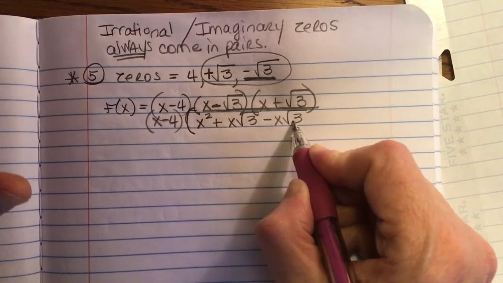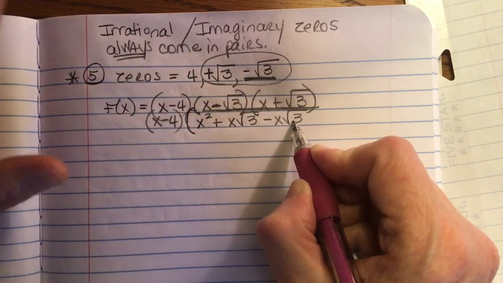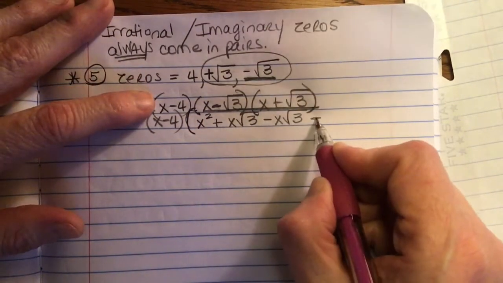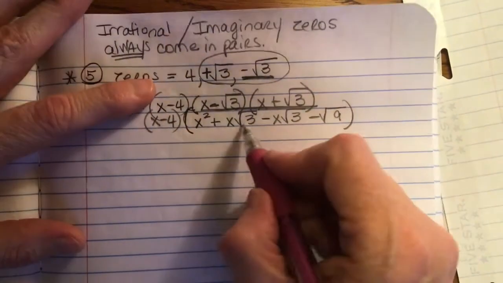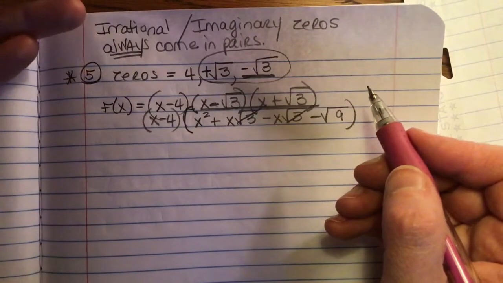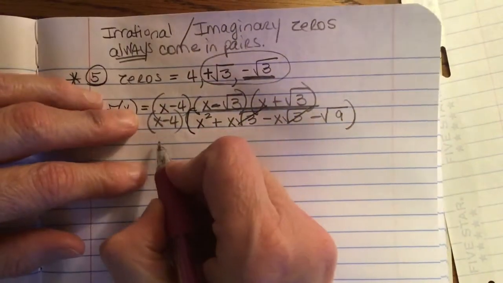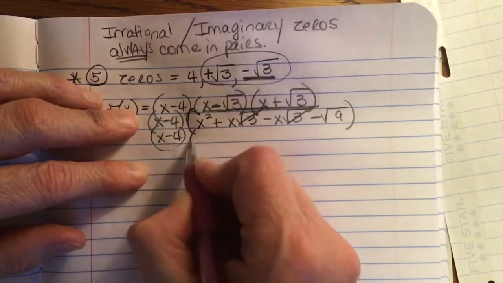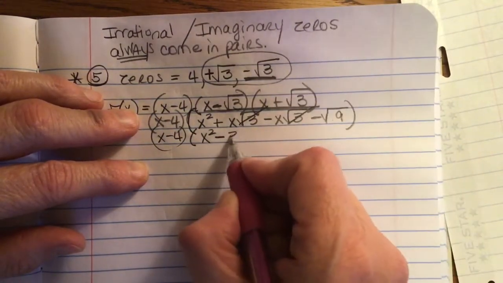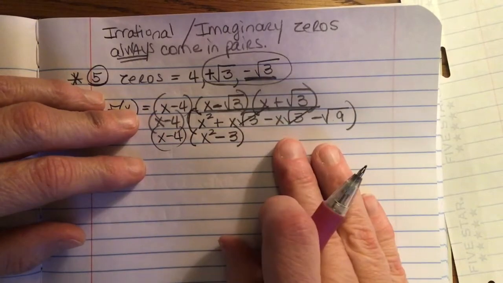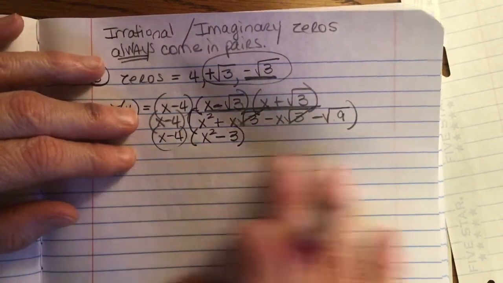I put my x at the front, just so it doesn't look like it's under the radical. And then I get minus the square root of 9. Well, but these add out. And so I no longer have radicals. We have x minus 4 times x squared minus square root of 9, which is 3. Now, definitely integers. No irrational, no imaginary.